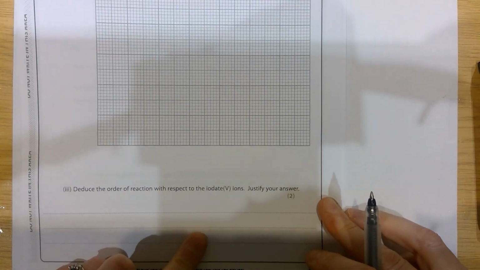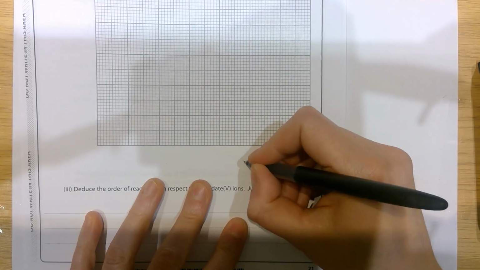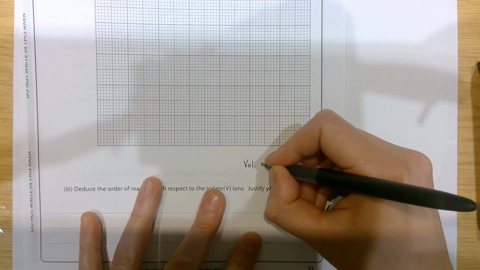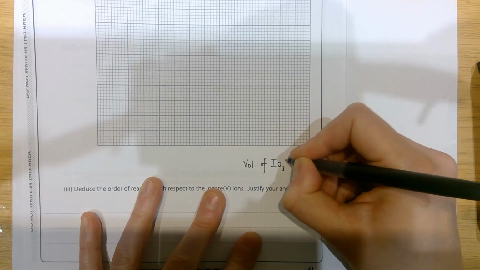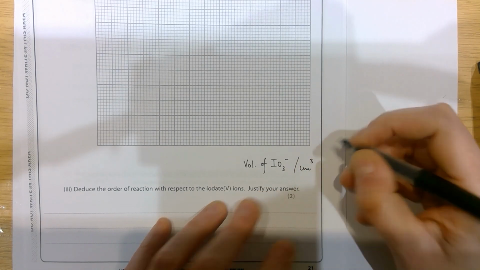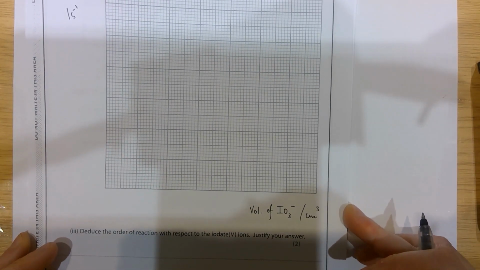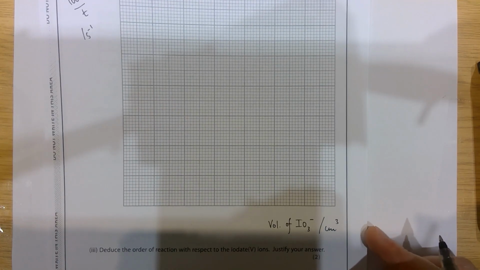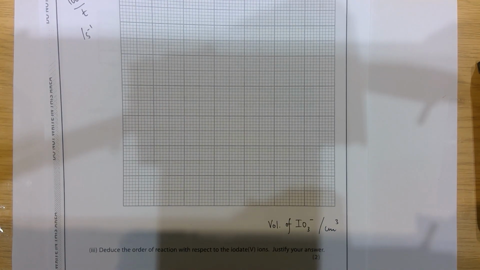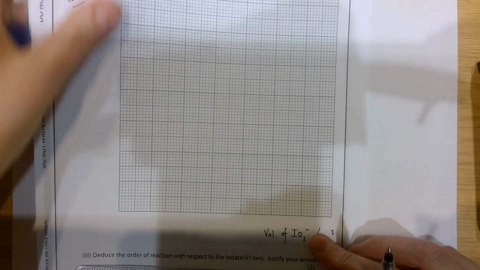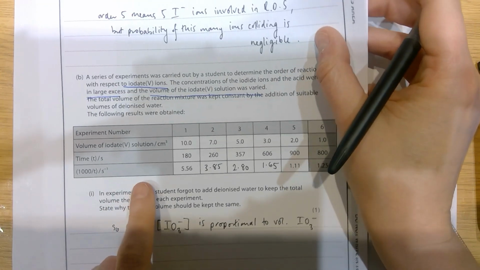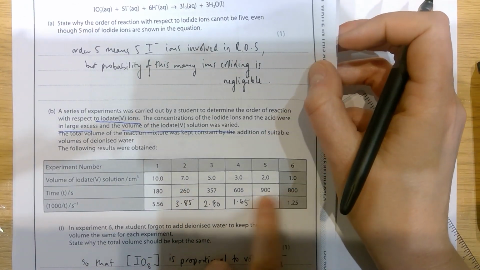And then on our x-axis down here, we're going to have the volume, we're told this, of iodate 5, and of course that's in centimetres cubed. And then you just need to plot a suitable scale. So looking at my number of squares that I've got and the range of values, on my x-axis, I want my values to go between 1 and 10.